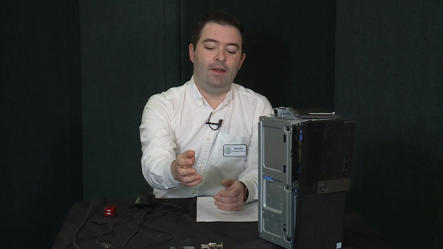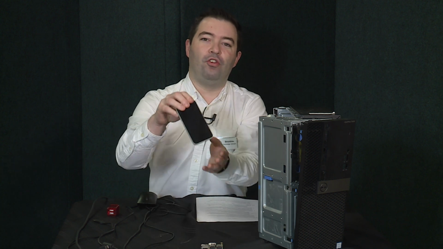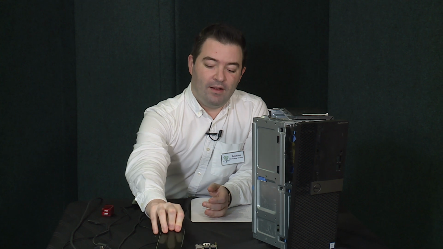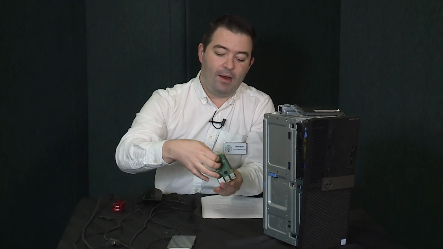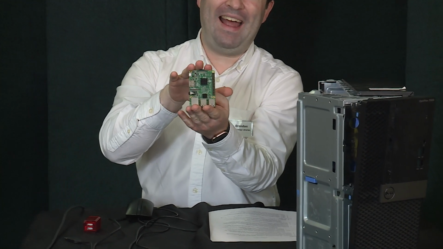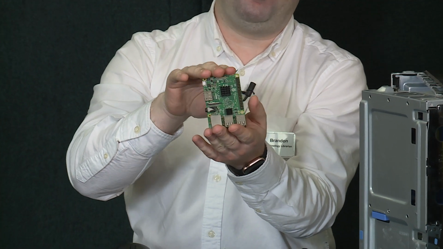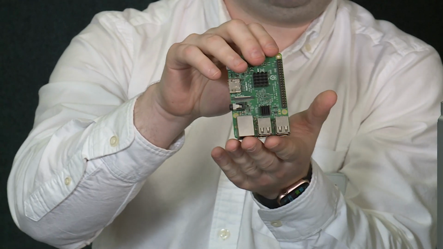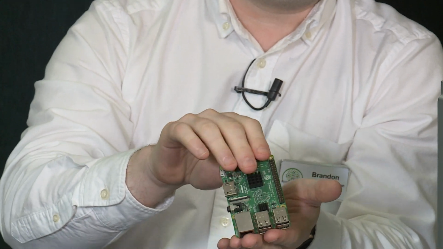Now at home, you may have something like an e-reader, your iPad, your Kindle, a Nook. Those are all also computers. Computers come in all shapes and sizes. Your smartphone is a computer. This little tiny guy right here, we call a Raspberry Pi, is also a computer. It has a lot of the parts that are in here, just a lot smaller.